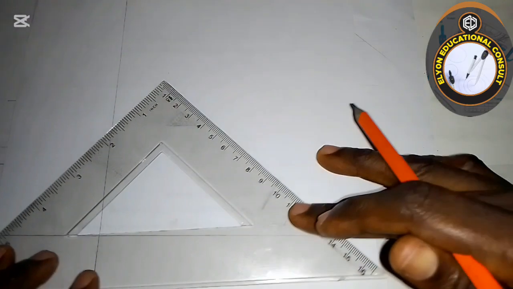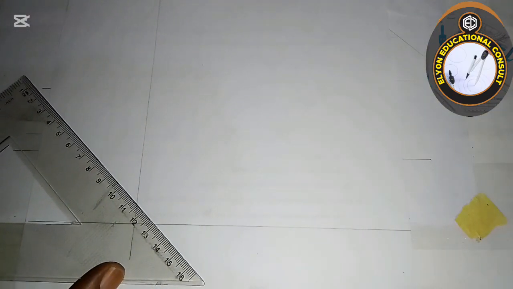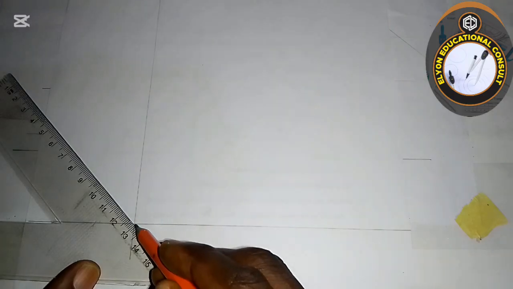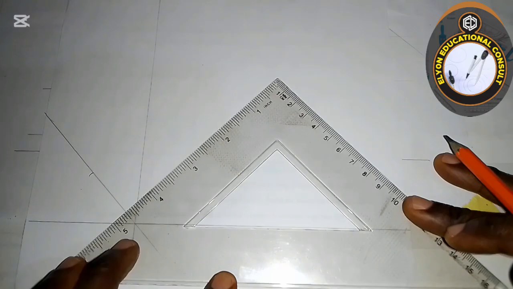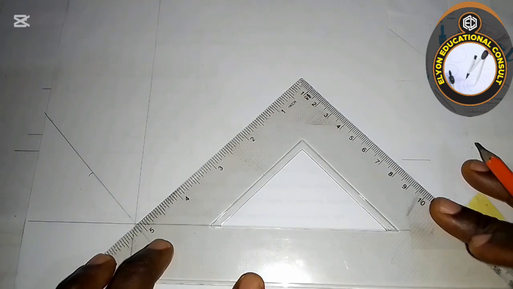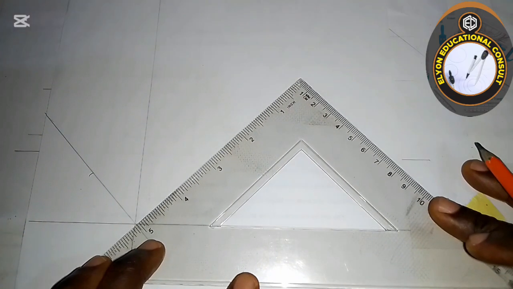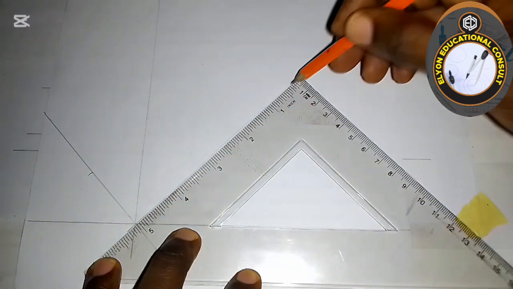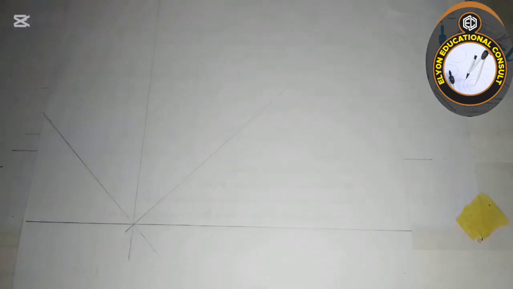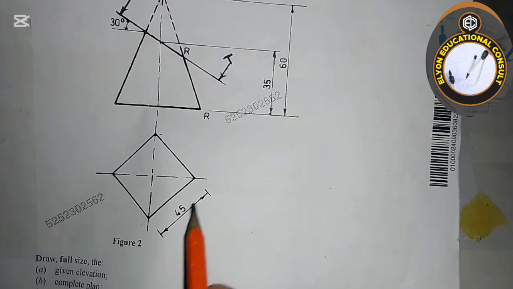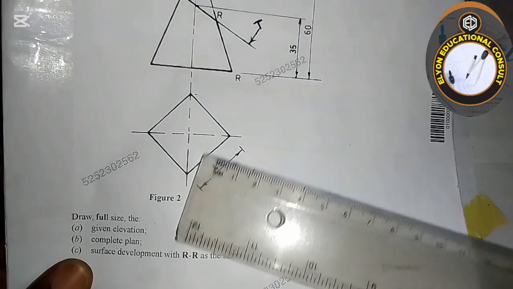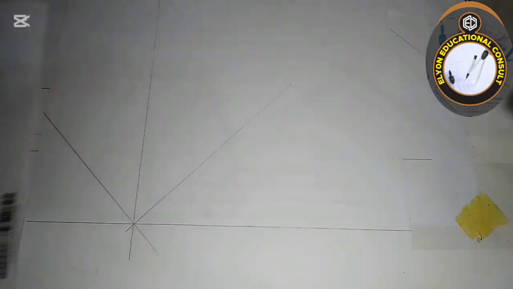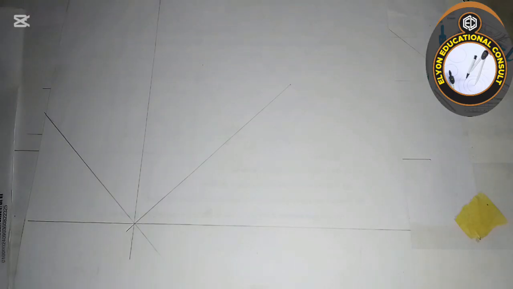Now I'm going to place it this way for this side here. I will draw with the 45 degree side, then come to this other side and draw this way. Now if you look, we are given this side to be 45. This is 45 millimeter, not degree. The degree is this side.